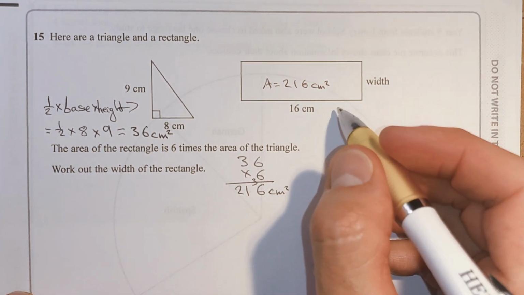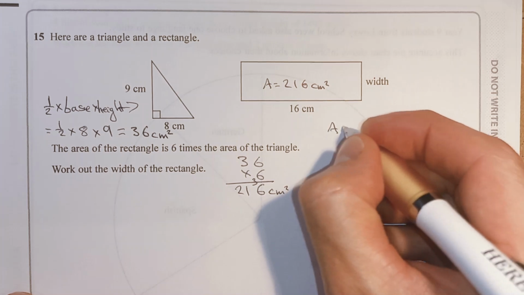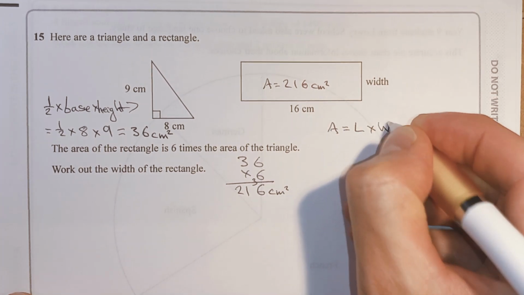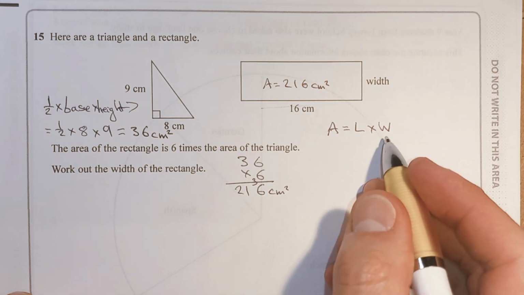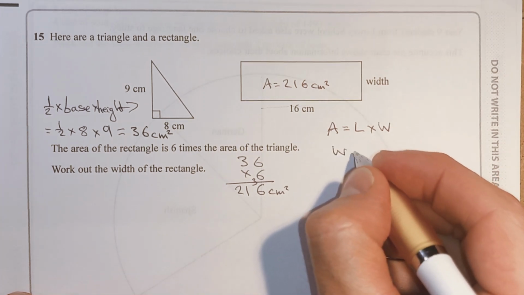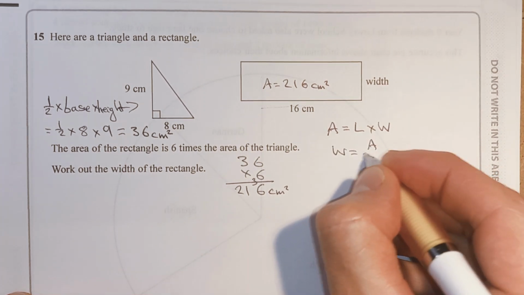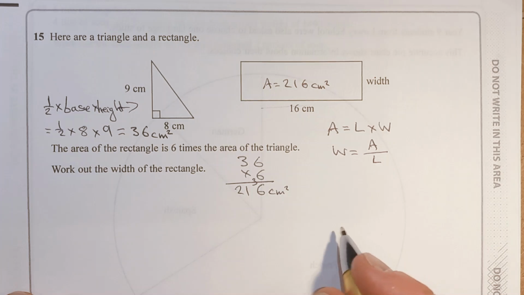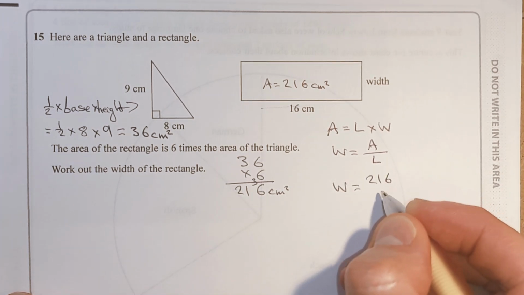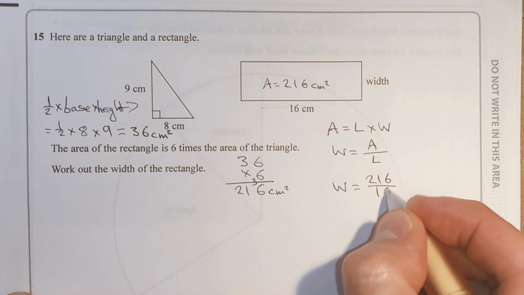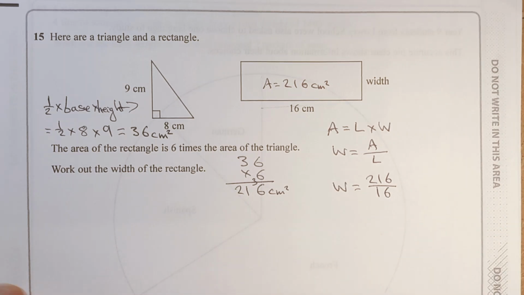Now we know that for a rectangle, the area is the length times the width. We know the length, so the width must be the area divided by the length. So in other words, it's 216 divided by 16. This would be very easy if we had a calculator, but we haven't.